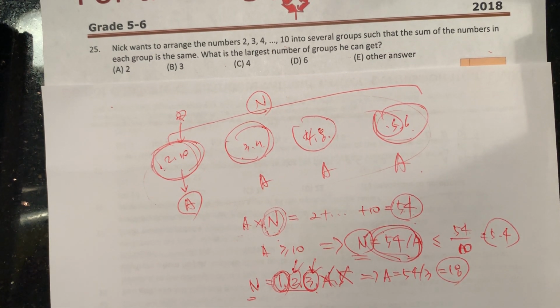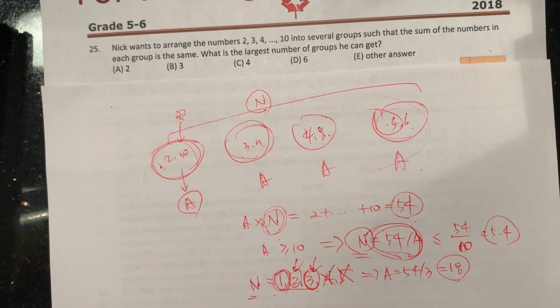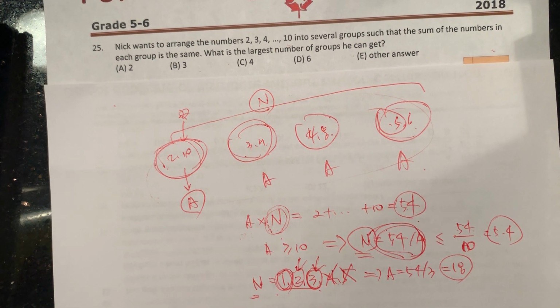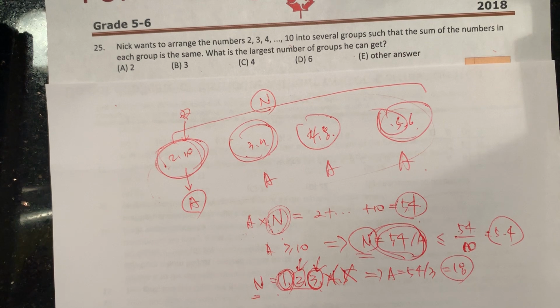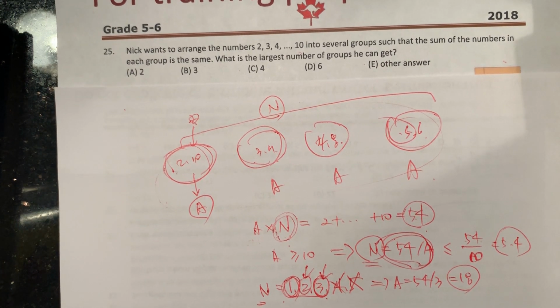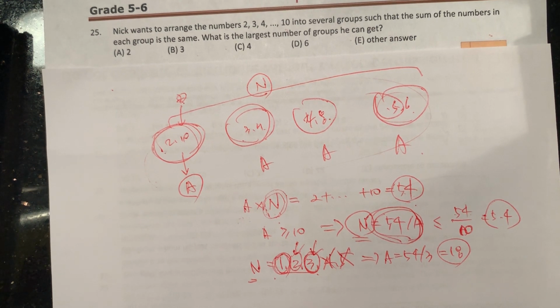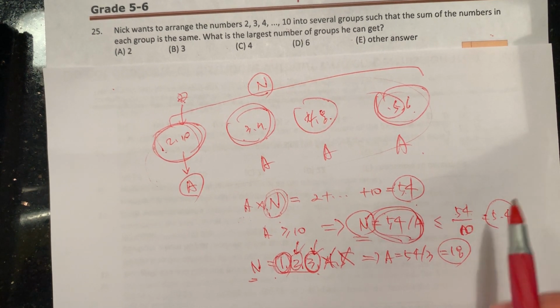But that's not what you should do, because this equation is a necessary condition but not a sufficient condition. If there is such a grouping, then this equation should hold, but not the other way around. So we need to check whether there actually is such a grouping.